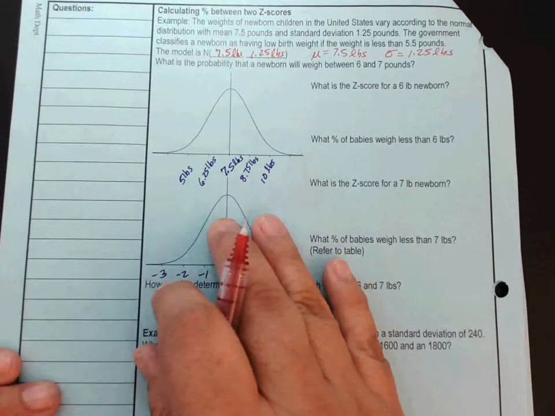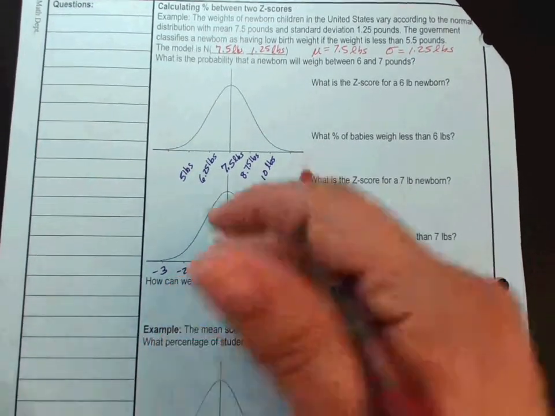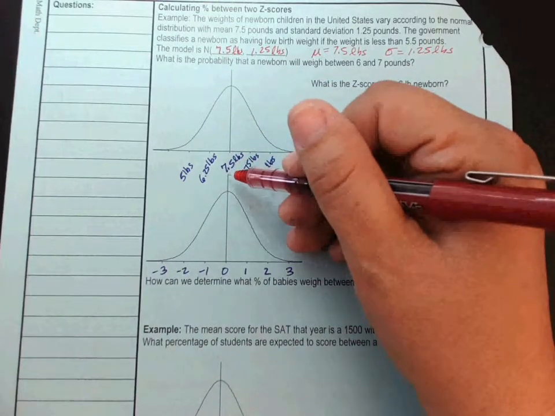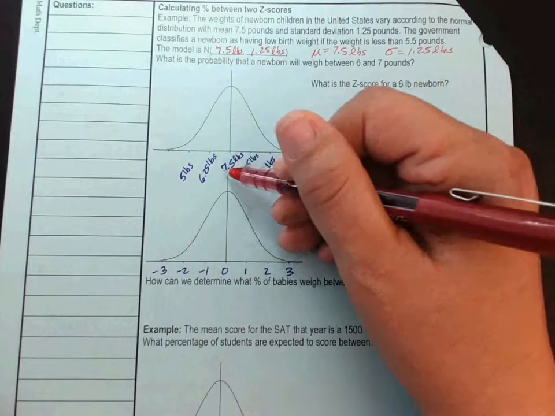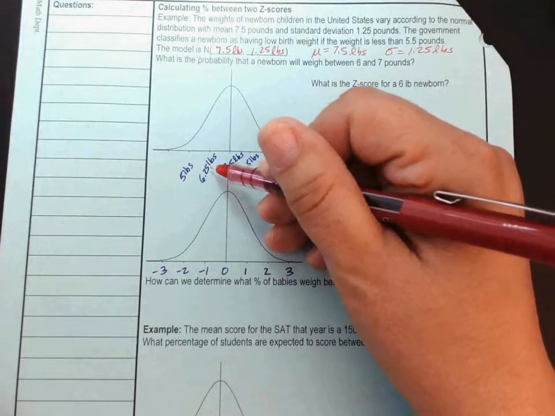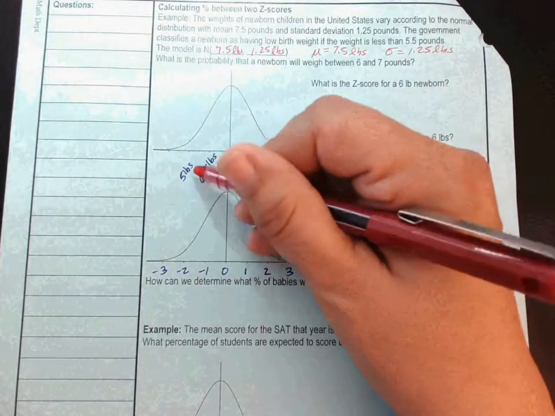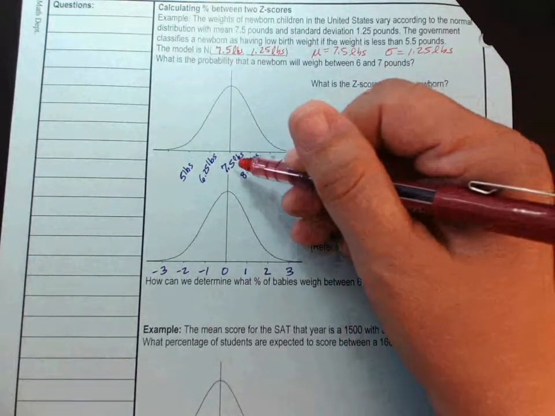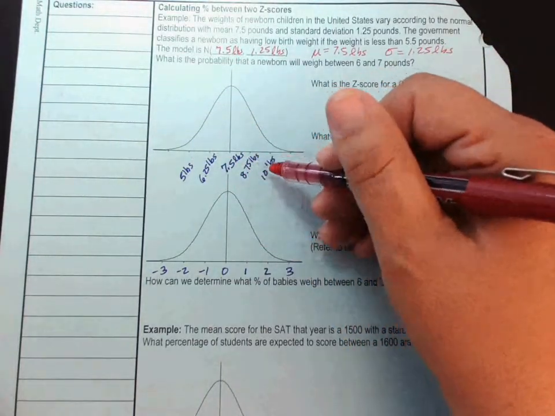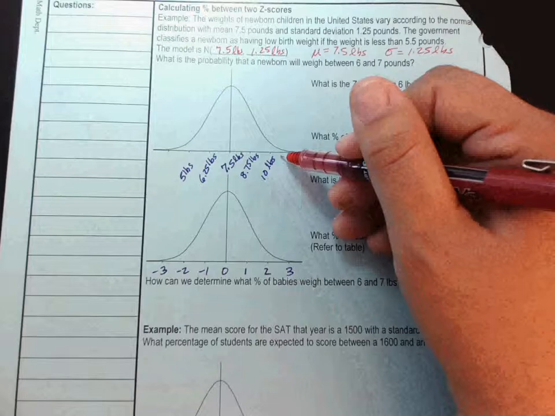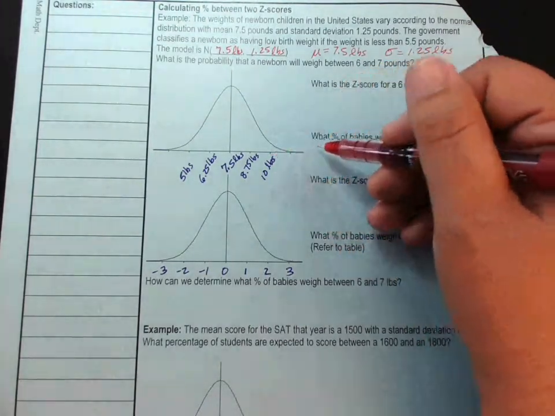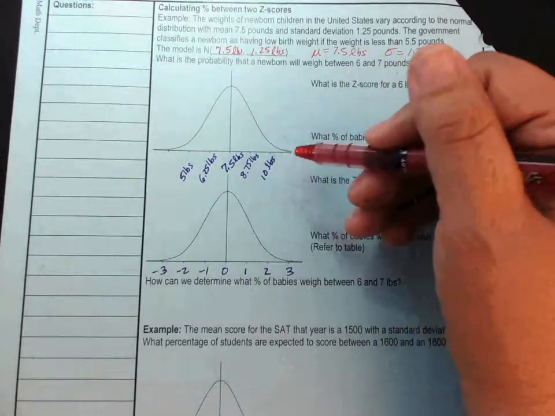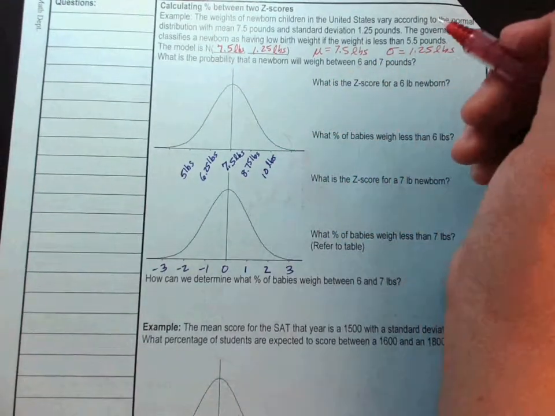So first of all, I kind of got a head start on you. I went on the table and I said, oh, 7.5 pounds, that's the average. So that's right there. And if I go down one standard deviation, that's 6.25 pounds. Go down another one, that's 5 pounds. If I go up one, that's 8.75, and then another makes it 10 pounds. By the way, one of my kids actually did weigh 10 pounds at birth. So 2.5% of the population weighs heavier than that kid.